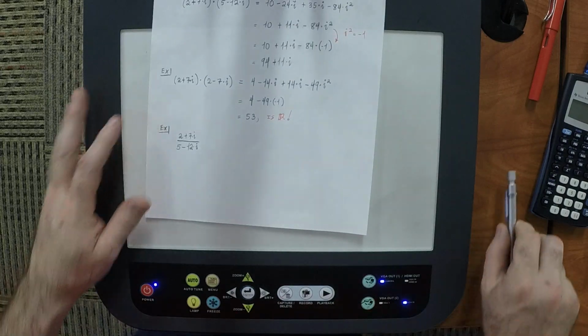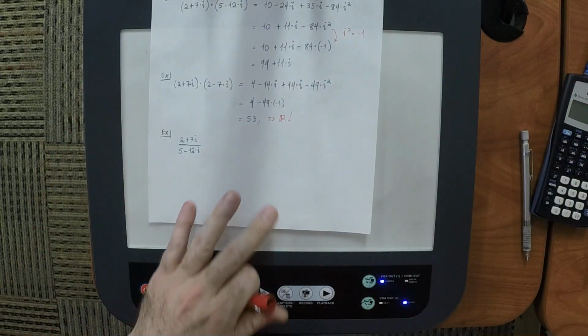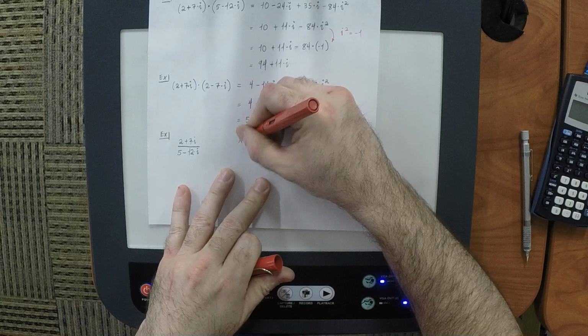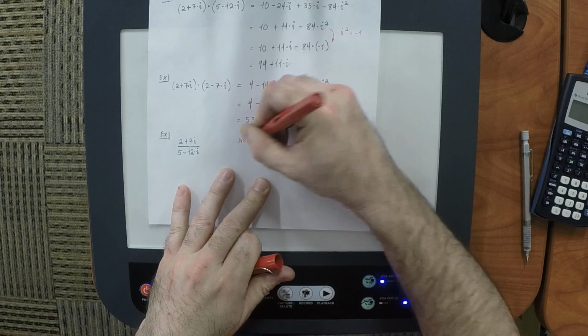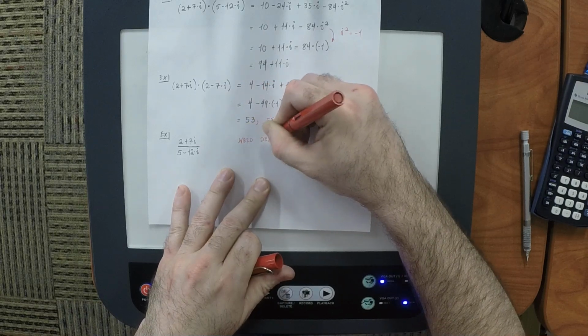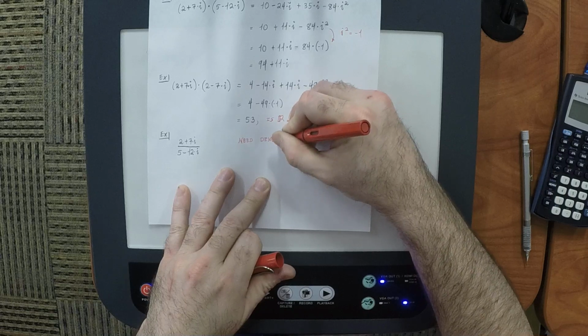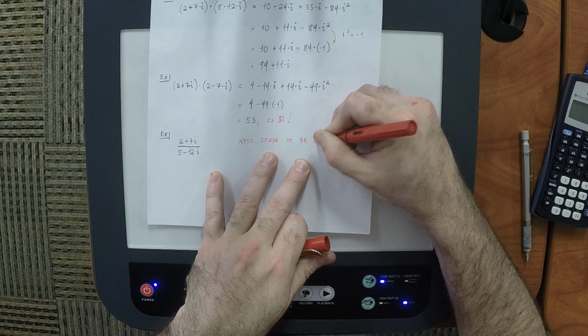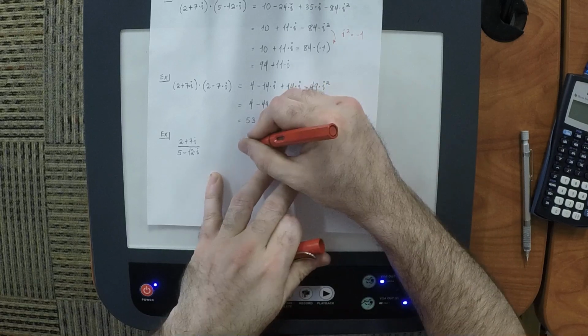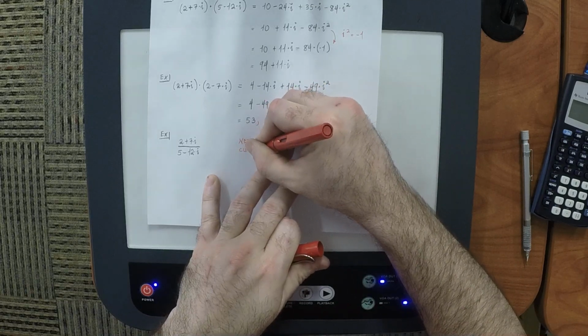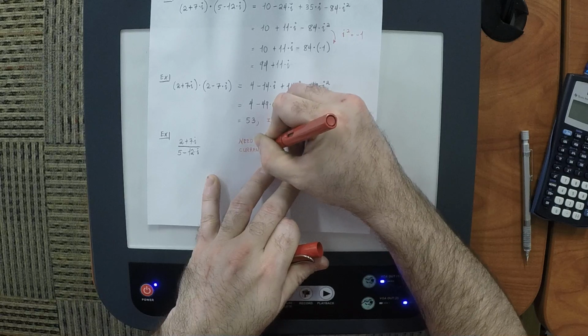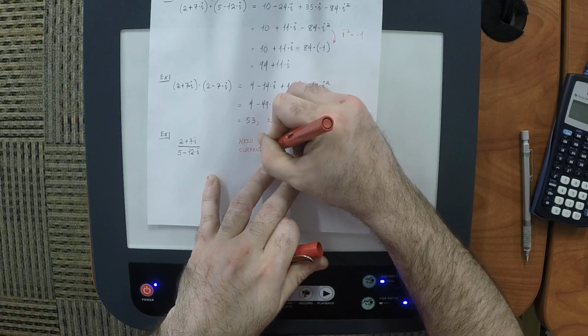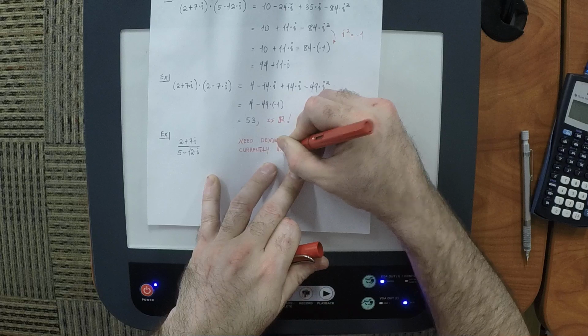Well, here's the difficulty, the problem that we need to overcome. We need the denominator to be real, but it is currently complex.